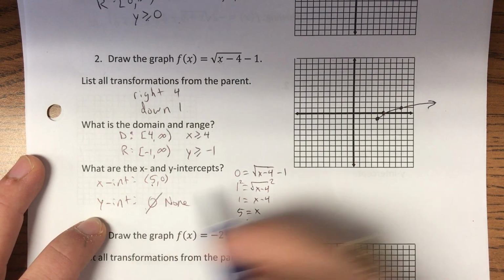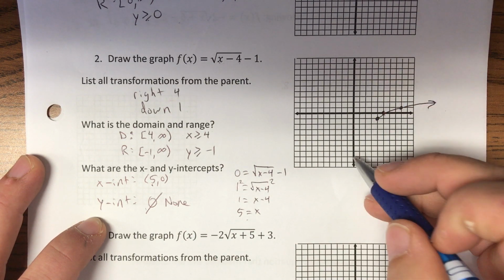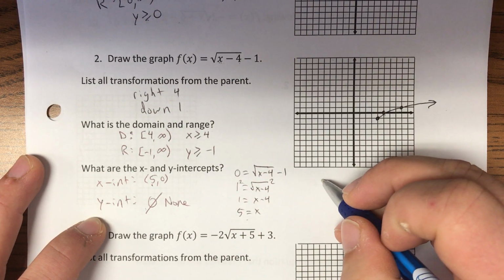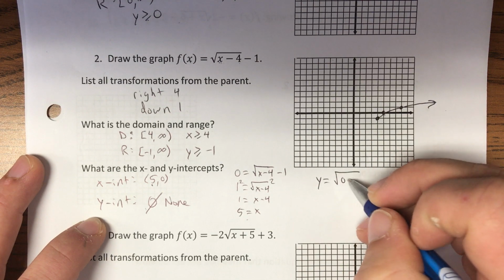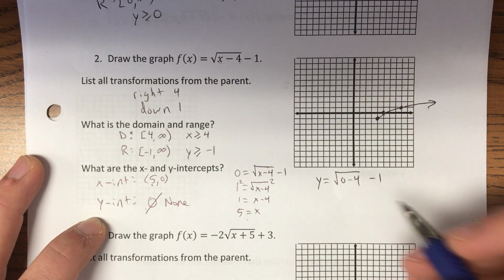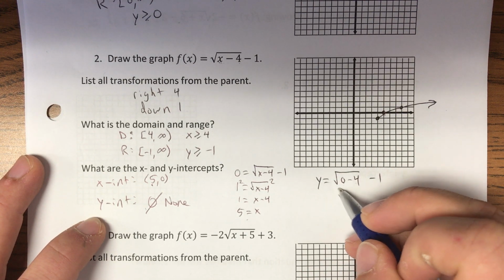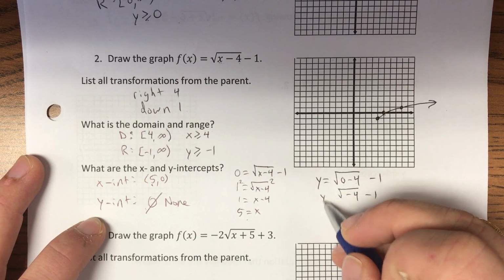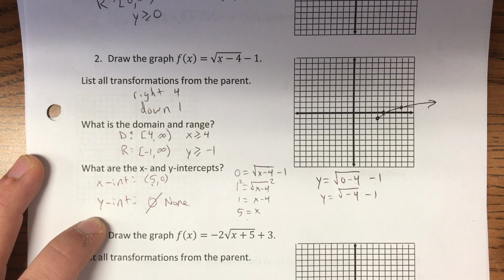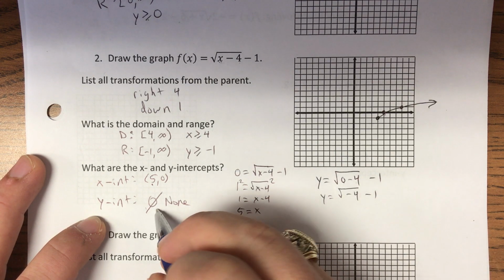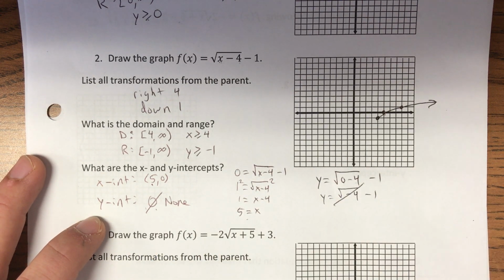For the y-intercept, it's where it crosses the y-axis, so my x is 0. We'll plug in 0 for x and solve for y. We'll just evaluate. 0 minus 4 is the square root of -4. You can't take the square root of -4 because that's imaginary. It's a no solution. That's why it's a none right there.